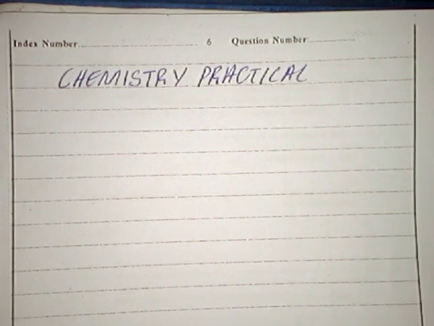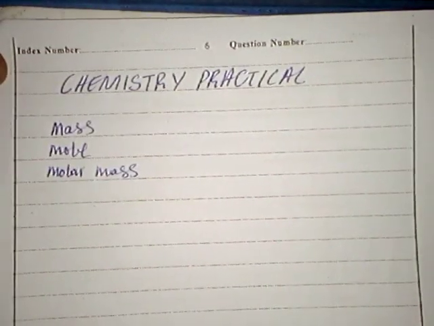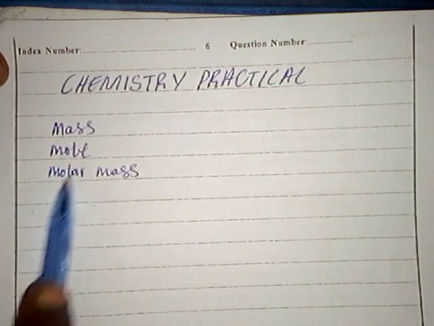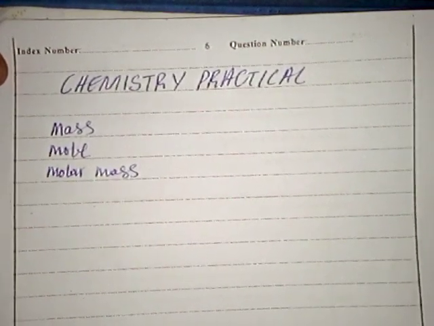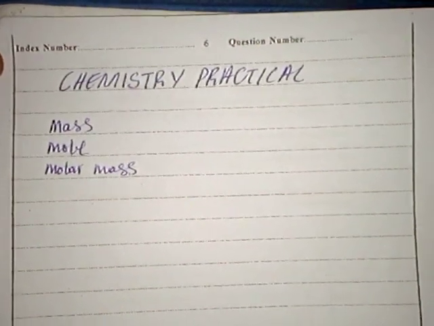Now let's go. There are 3 terms which you must fully understand in volumetric analysis, right? These are the 3 basic terms. Now let me write them for you. They are mass, mole, and molar mass. You see them? So these 3 terms have a what? They have a symbol and as well a what? A unit.